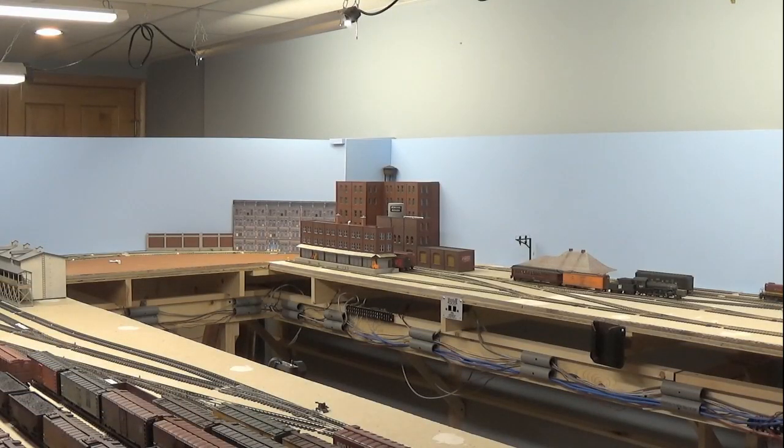Rather than setting out or picking up here, train number 18 will make a station stop and then go directly into Minneapolis. And again, because it's my layout, I'm going to make that 15 minutes go by really fast.